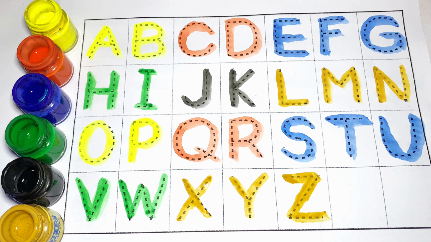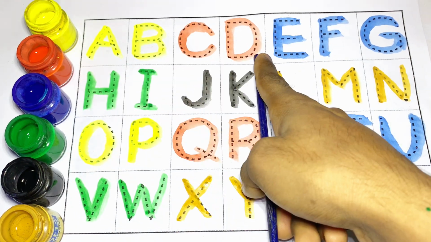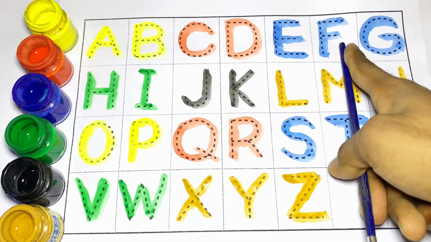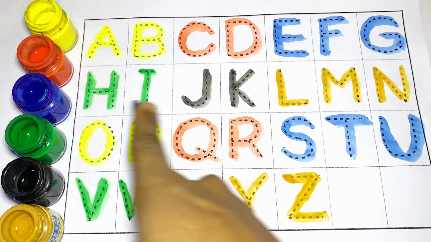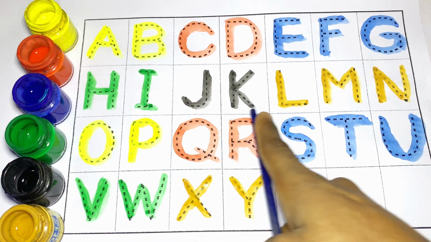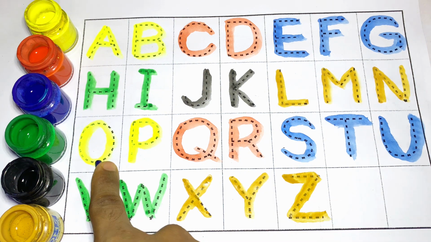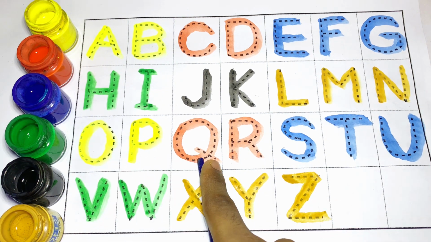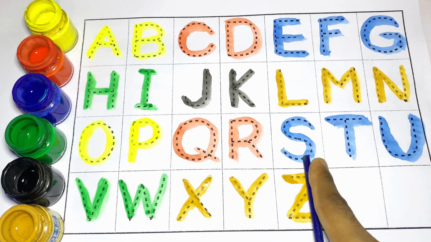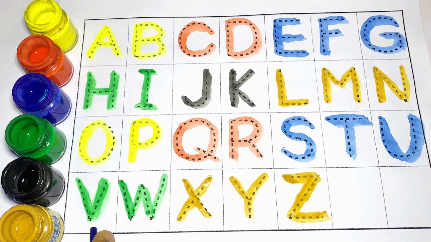Kids, today we drew A, B, C, D, E, F, G, H, I, J, K, L, M, N, O, P, Q, R, S, T, U, V, W, X, Y, Z.